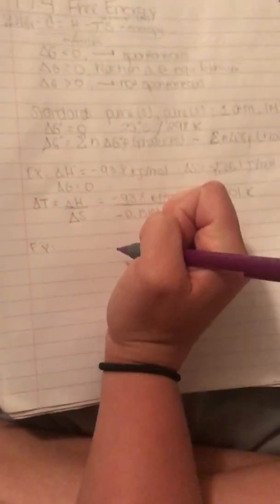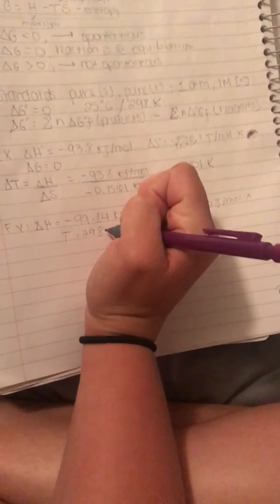So in the next example we're given delta H is equal to negative 99.84 kilojoules per mole. Delta S is equal to negative 16.80 joules per mole times K. Our T is equal to 298. So all we have left to find is our delta G.